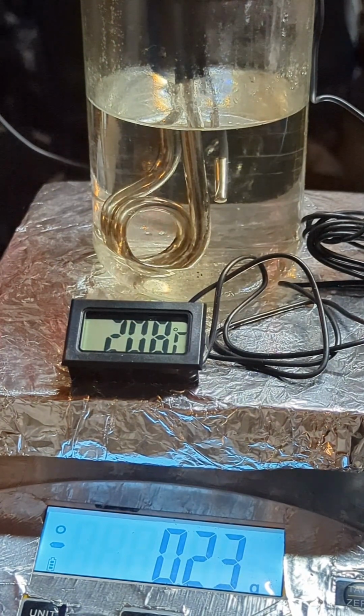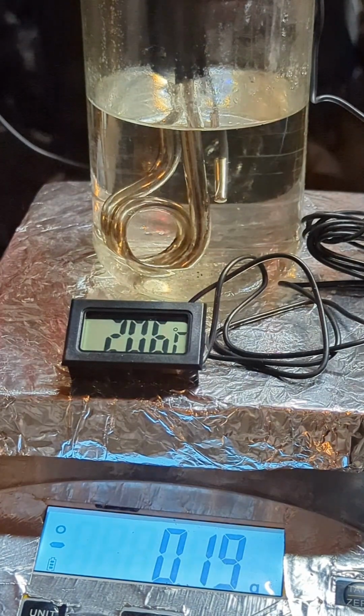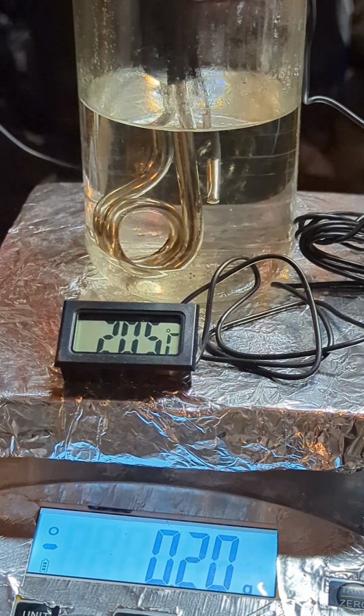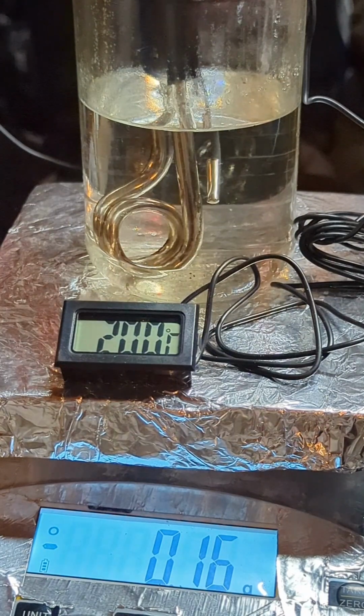And now, as it approaches the background temperature, which is about 8 degrees Celsius, a majority of the weight returns. The rate at which it returns becomes increasingly fast.